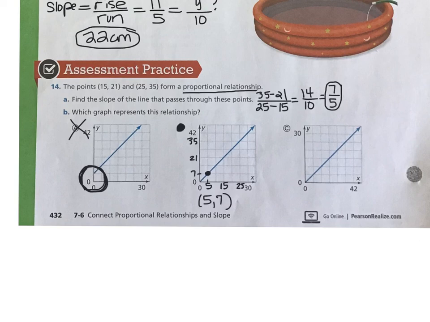This is the end of lesson 7-6. If you have questions, make sure that you see me before you attempt to do any more work on your own.